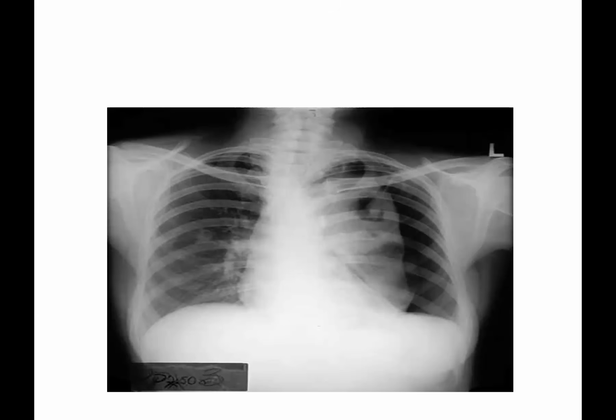So you can see lung markings absent on the left side. You can see the contralateral shift of the trachea. And there's also widening of the intercostal spaces on the left side.